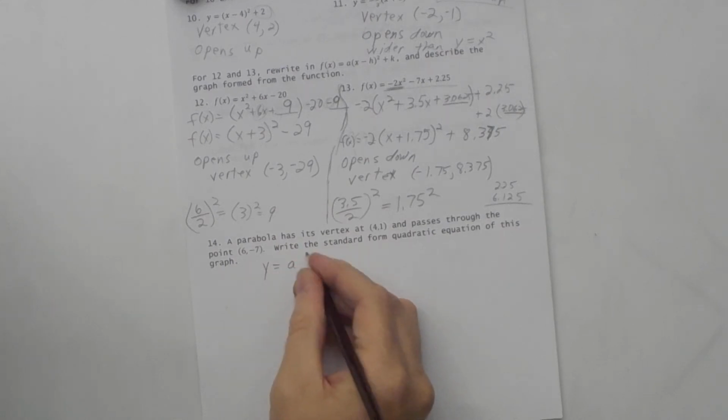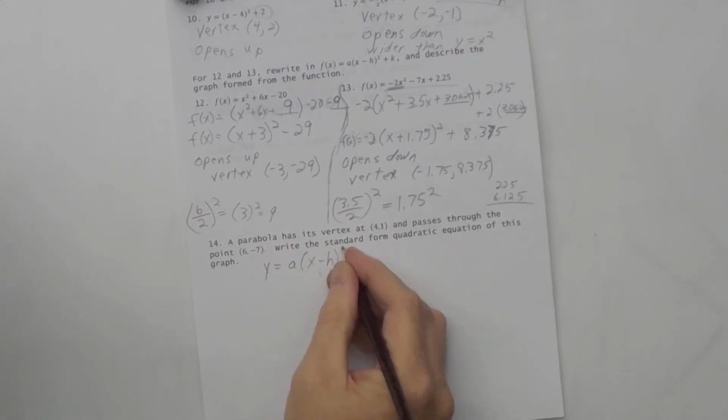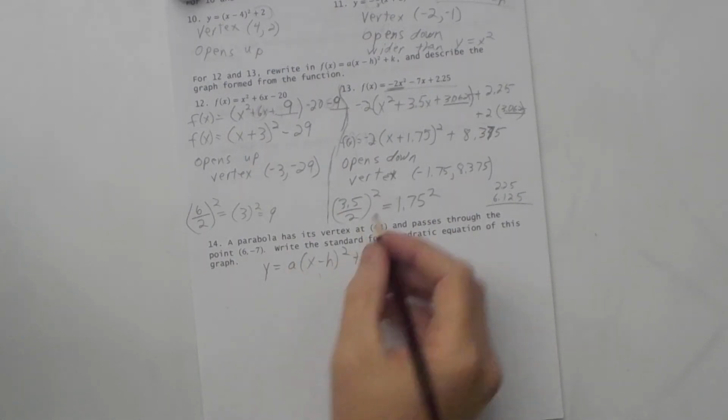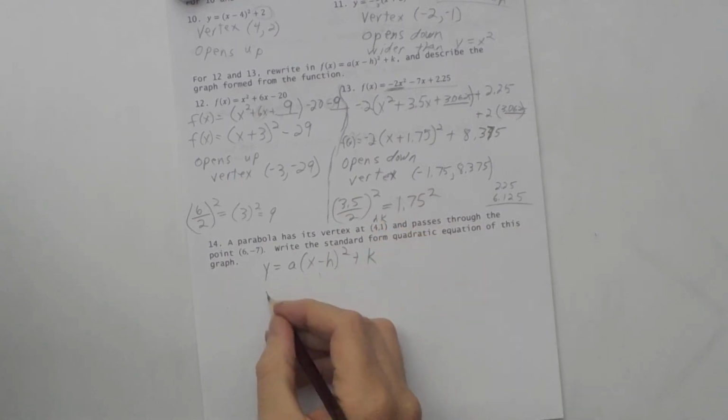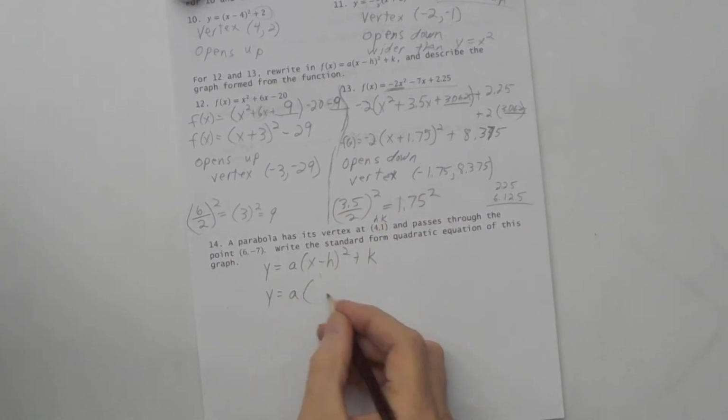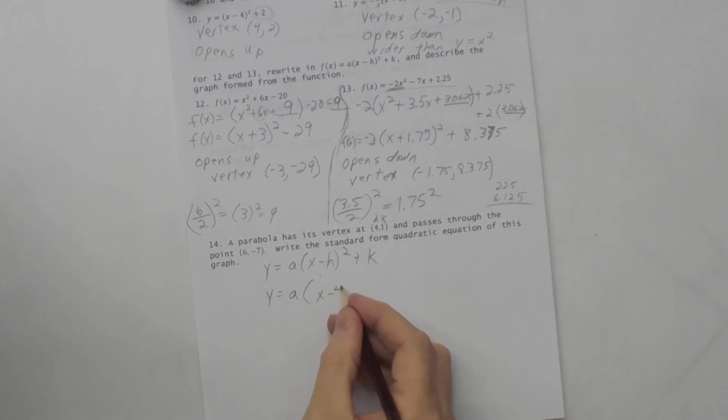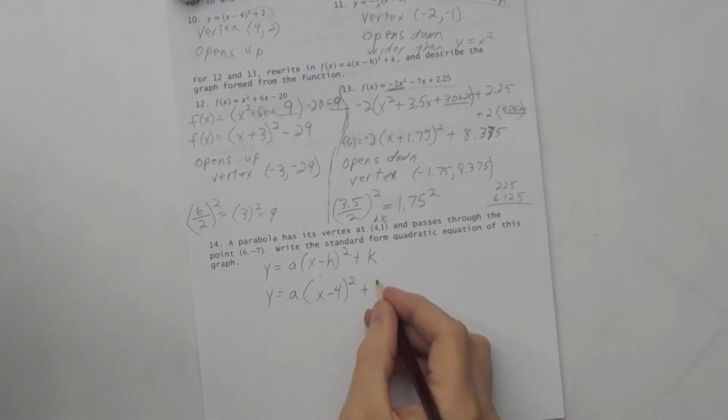Y equals a times (x minus h) squared plus k, and the vertex gives h and k. Well, let me plug those in. That's (x minus 4) squared plus 1. The a value is what we need to find.